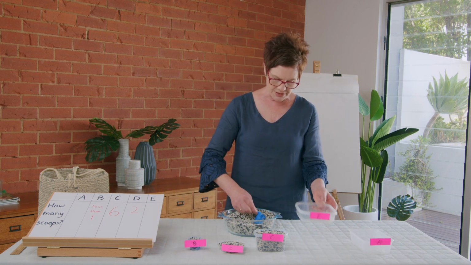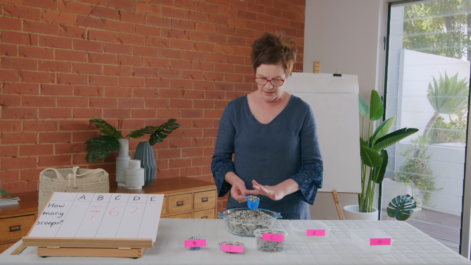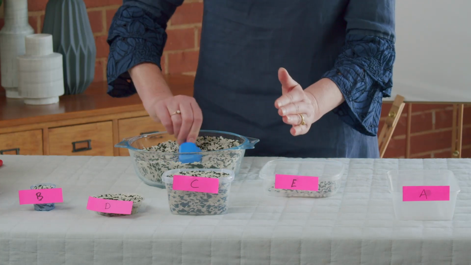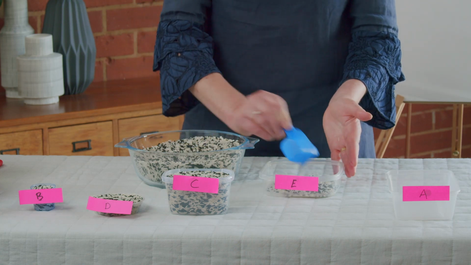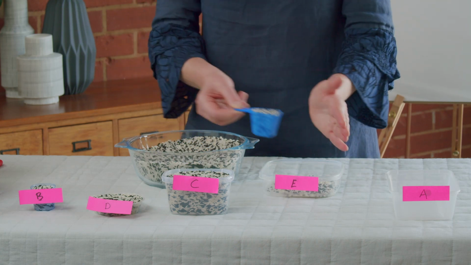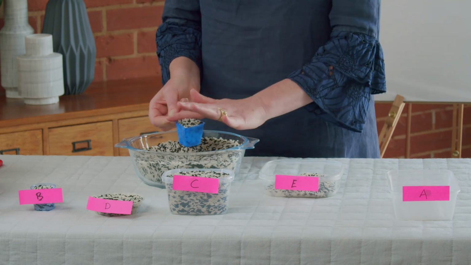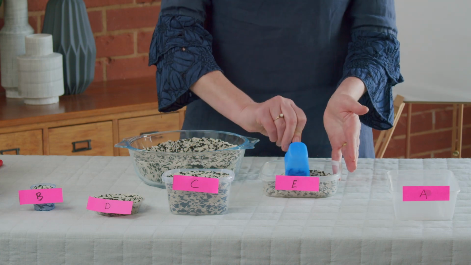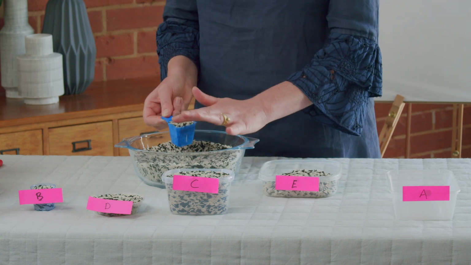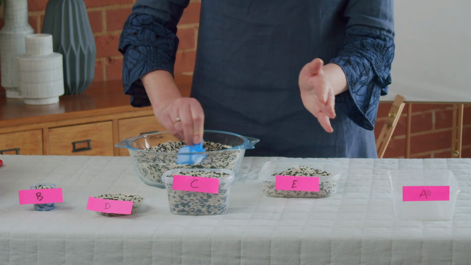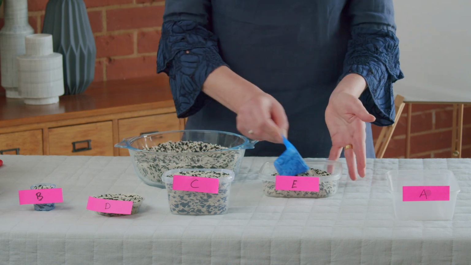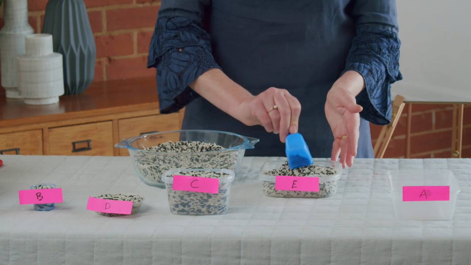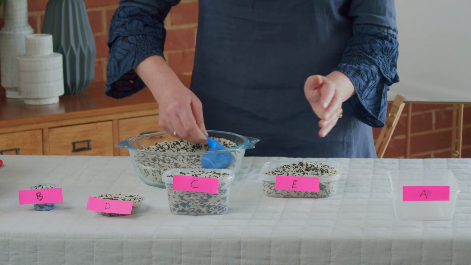These are the ones I have predicted will have the largest capacity. Let's try container E. 2, 3, 4, 5, 6, 7. I'm getting near the top. 8, and this might be the tricky one.